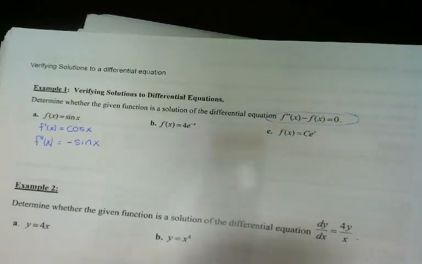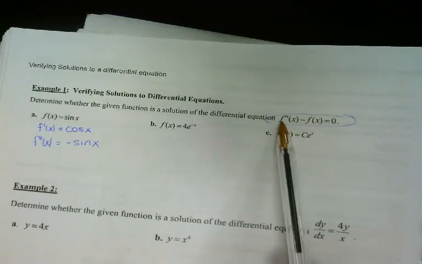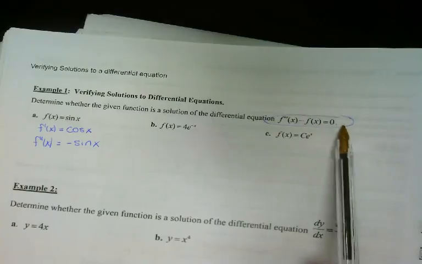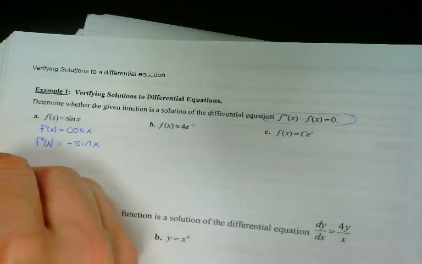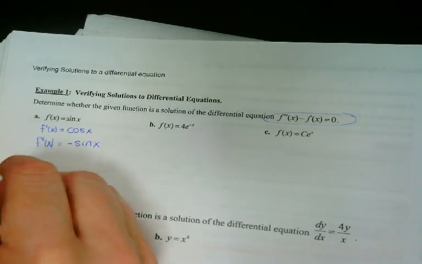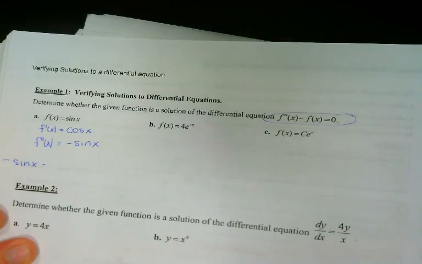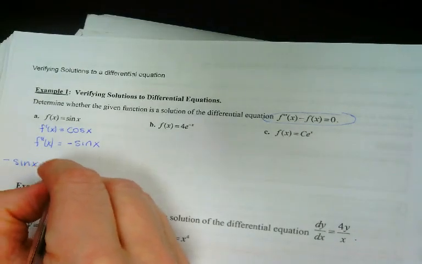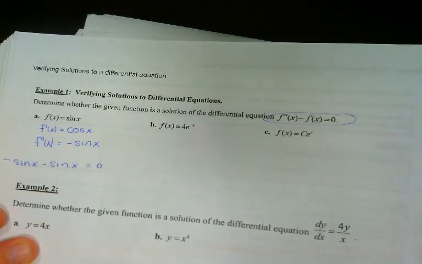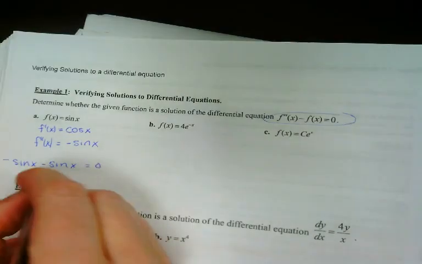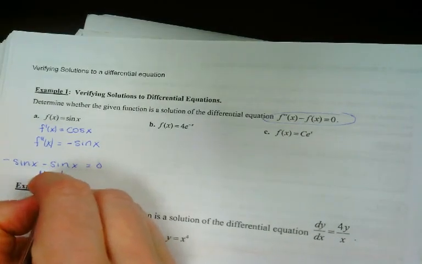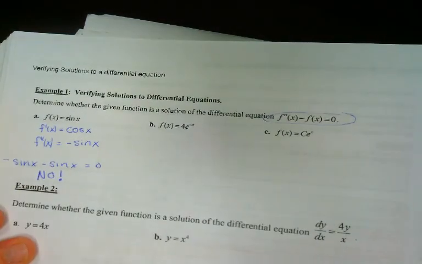And now it says, is this a solution? Well, is f double prime minus f of x equal to 0? So if I take my f double prime and I subtract my f of x, which was just sine, does that equal 0? Hopefully your answer is no. So I would say this is not a solution.